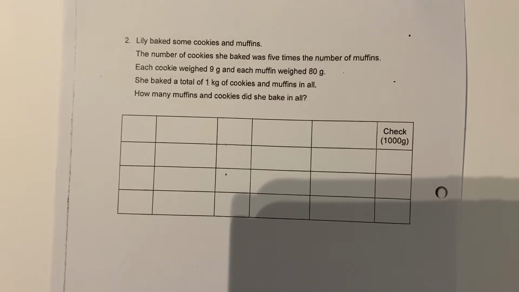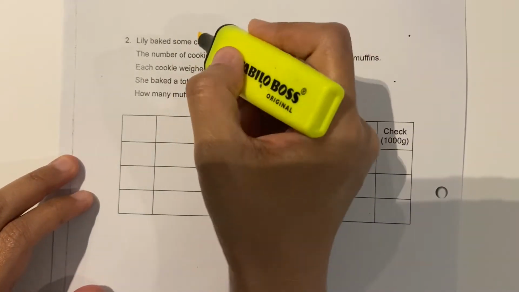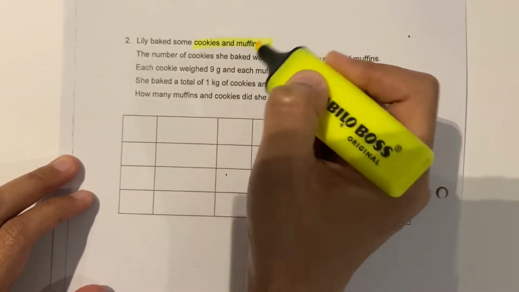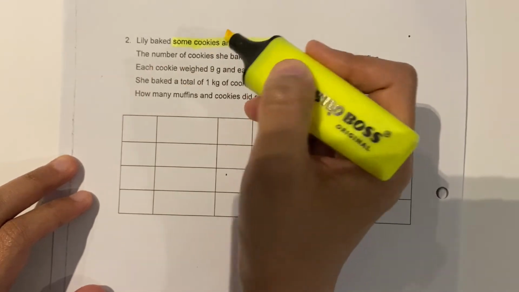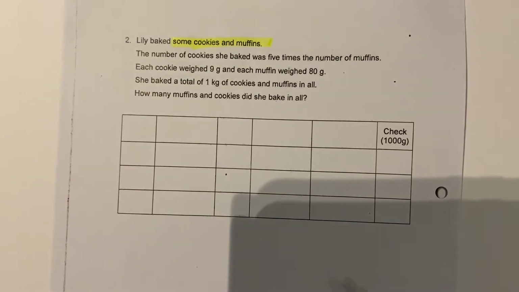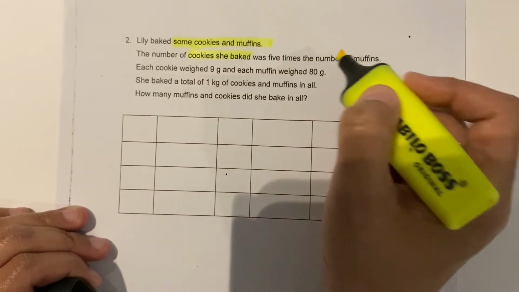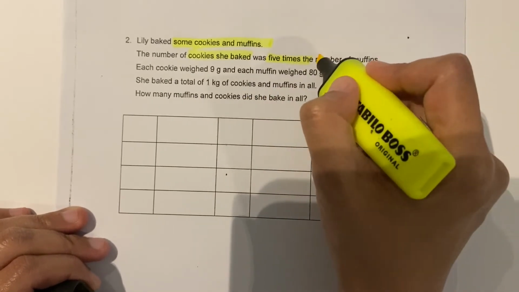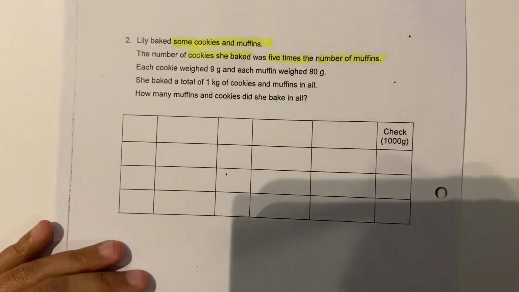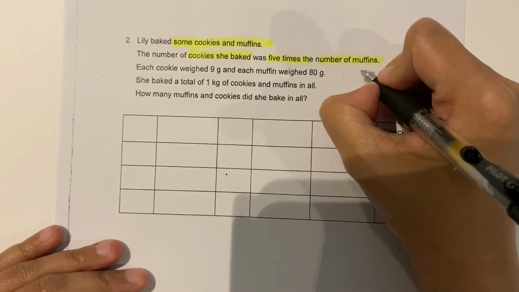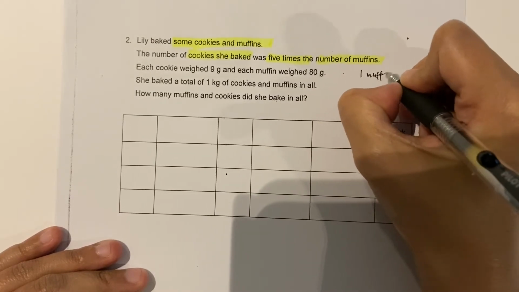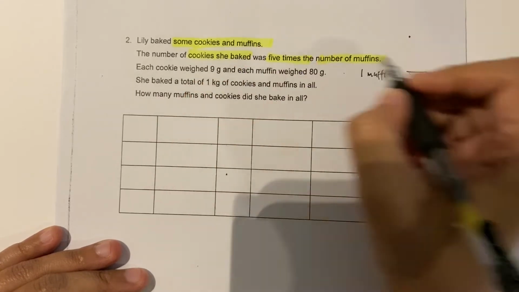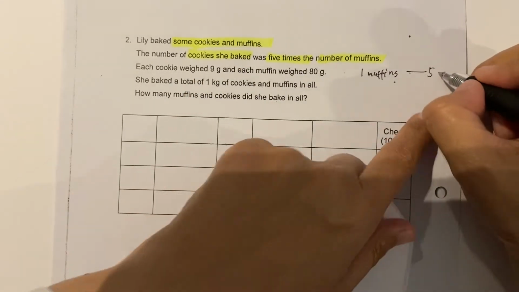Alright, so first of all, how do you establish that this is a list and check? It's more than one item and you don't know the number for each. They just mentioned it's some cookies and muffins, so you need to find out that number. The number of cookies she baked was 5 times the number of muffins. So here, muffin is 1 time, and cookies are 5 times.